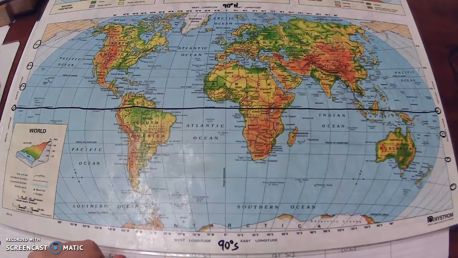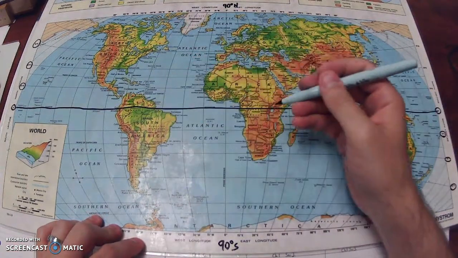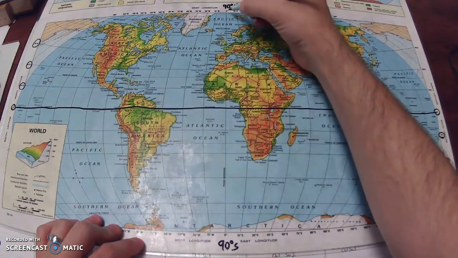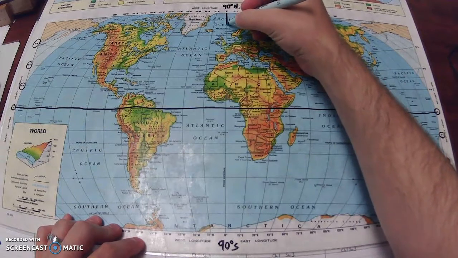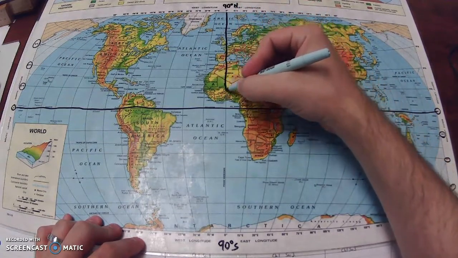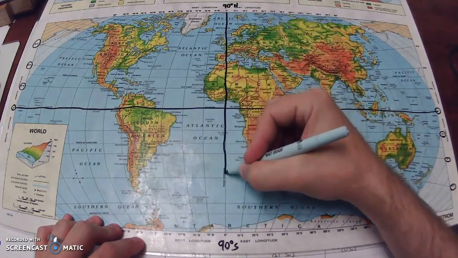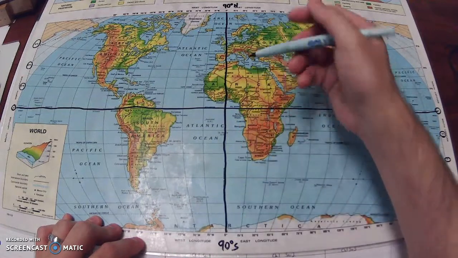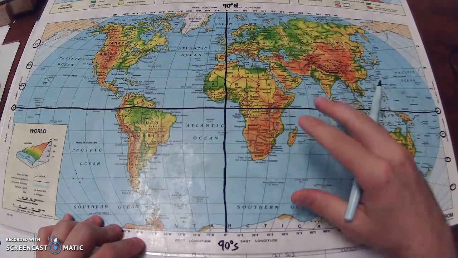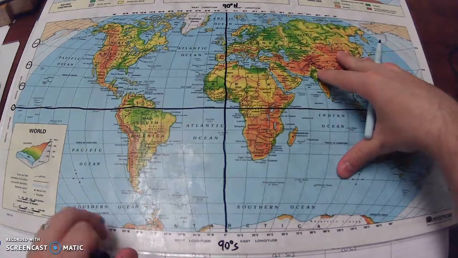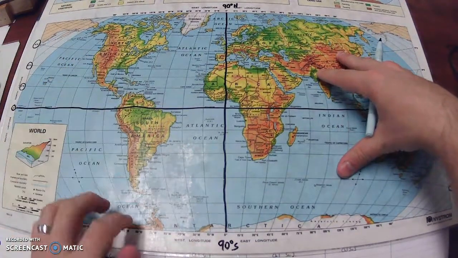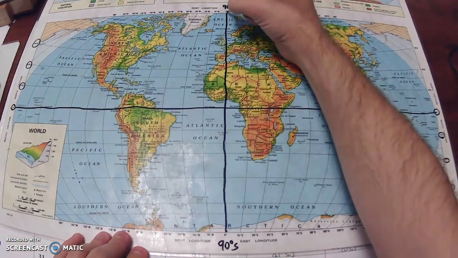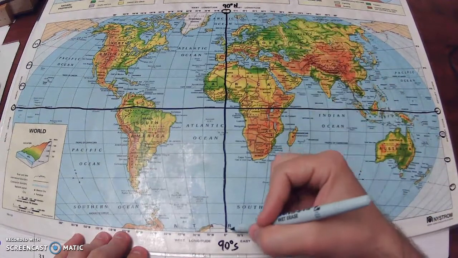Lines of longitude work the same way, but they are opposite from latitude lines. Instead of going horizontally, they go vertically. And we start with the prime meridian. It has a special name like the equator for latitude, but the prime meridian divides our world into two other halves, the eastern hemisphere and the western hemisphere. And it's also labeled like the equator at 0 degrees.